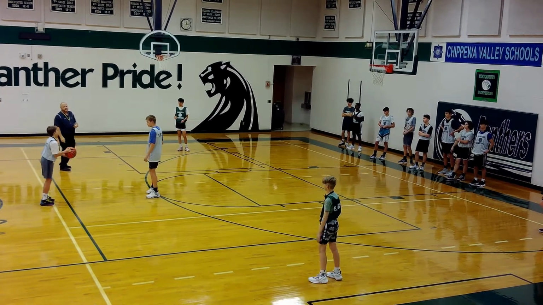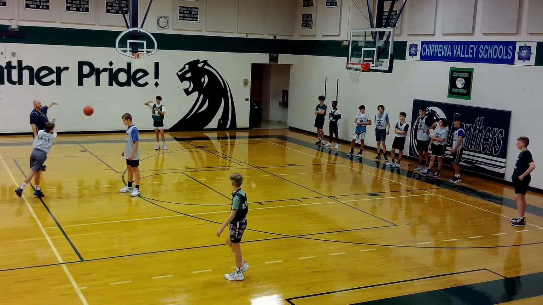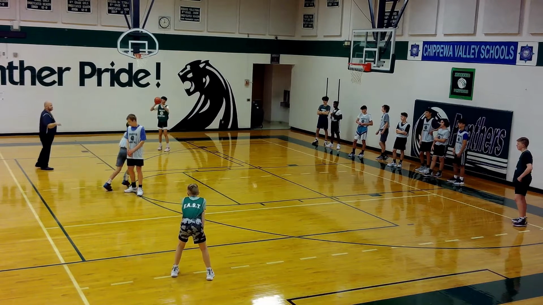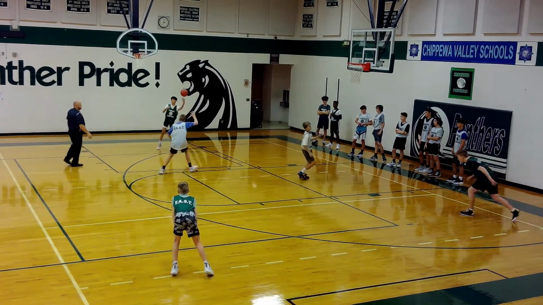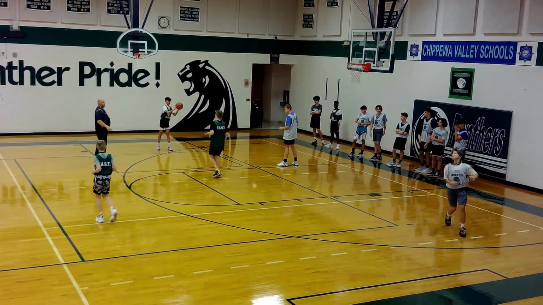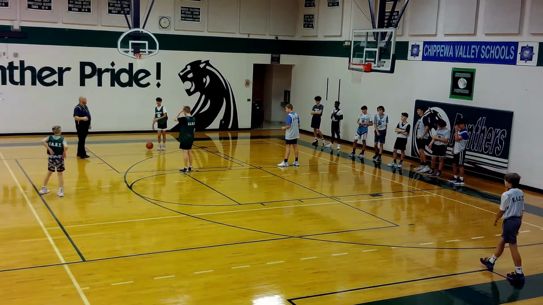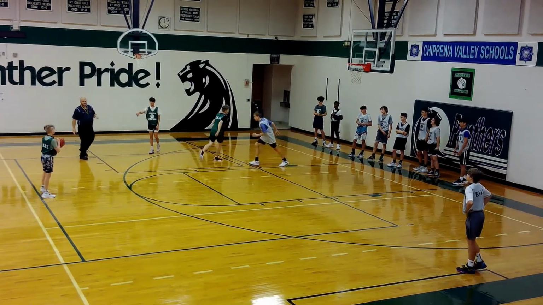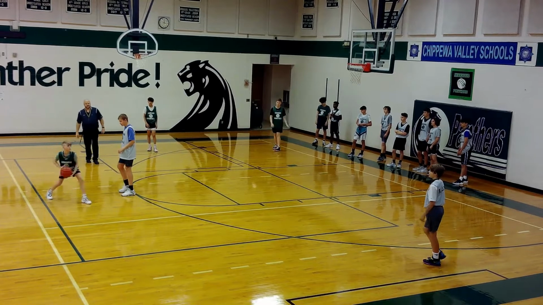He goes and screens, makes his cut to reverse it. He's got to go over here. He's going to cut around this way and go around. Okay, he's going to seal, here comes Nate. Cooper comes to replace it. It's not there. He's going to pass it. Now it's reverse again.